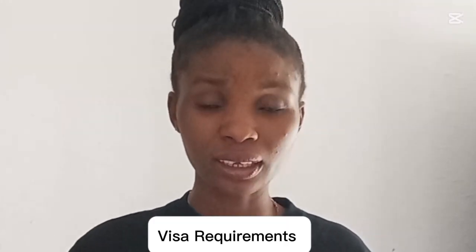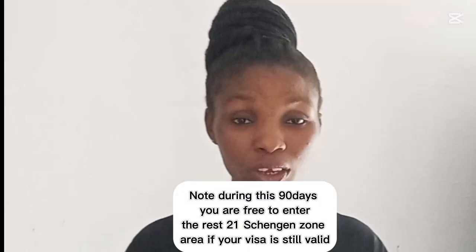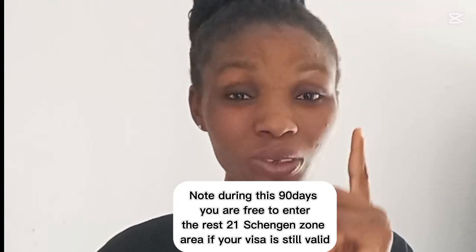So what are the requirements for a Schengen visa? Schengen visa is a short stay visa. It can be a tourist visa, a visit visa, or a business visa that allows you to stay in the Schengen zone for a maximum of 90 days. And we call it type C visa. This is a Schengen visa. So what are the requirements?